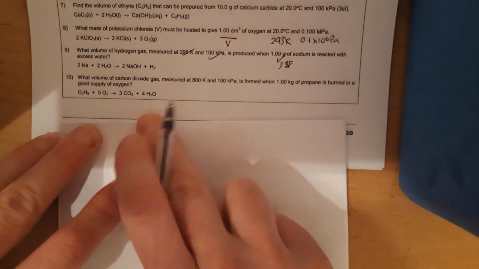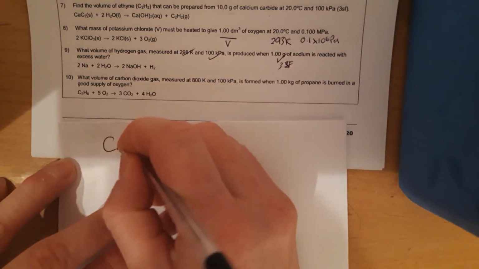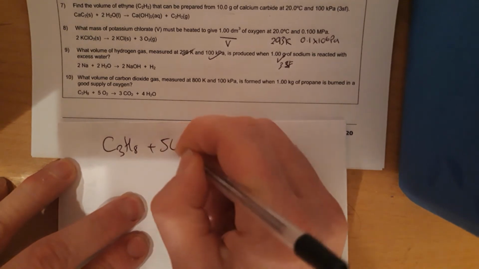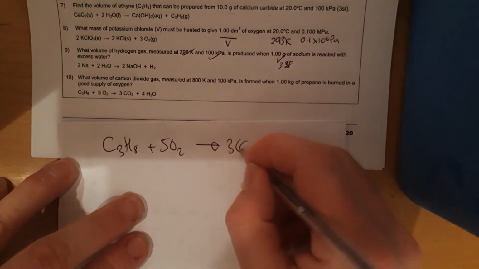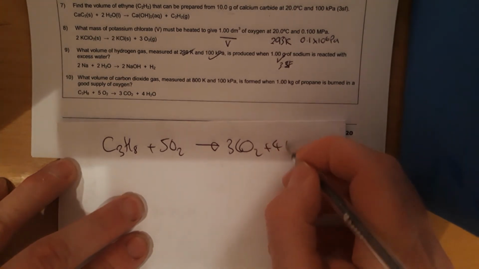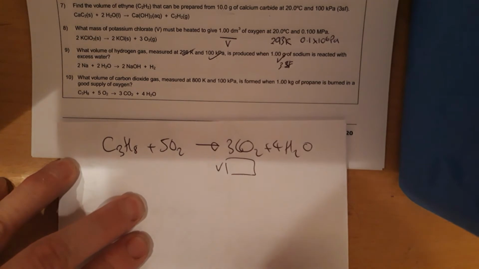This is all about the mentality of, there must be an easy question under here. What volume of carbon dioxide? So firstly, look at this. Every single time, write out the equation. 1 of these reacts with 5 of these. 1 mole of this, 5 moles of this makes 3 moles of this, plus 4 moles of 4H2O. What volume of carbon dioxide gas? So they want a V of that.